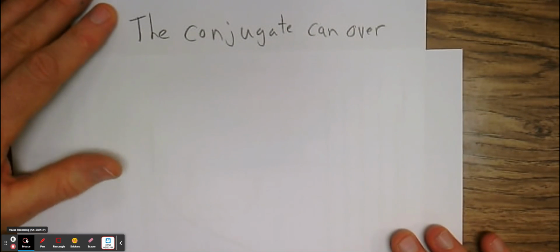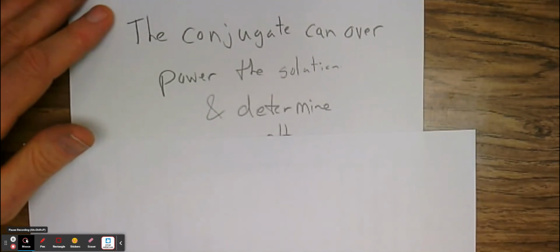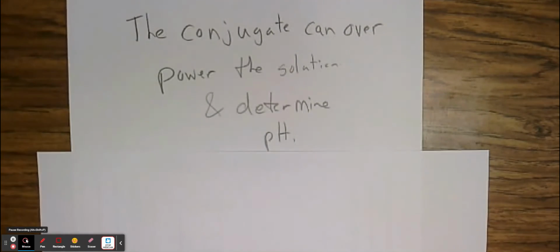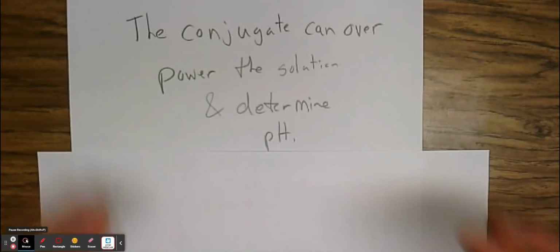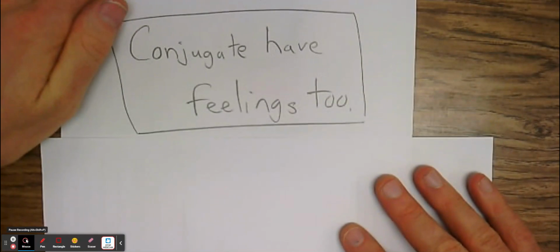The summary or the note: your conjugate can overpower. You make enough of it and it's going to start determining the pH of the solution. Everybody knows this.